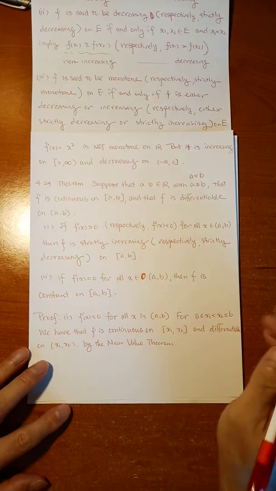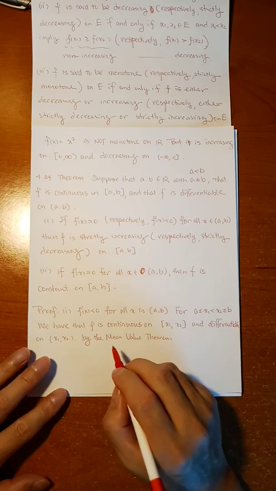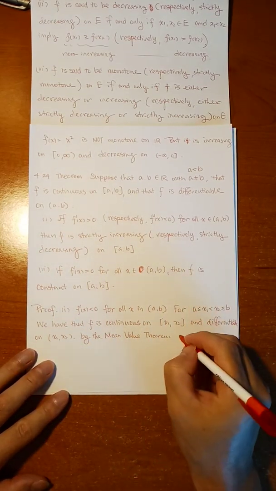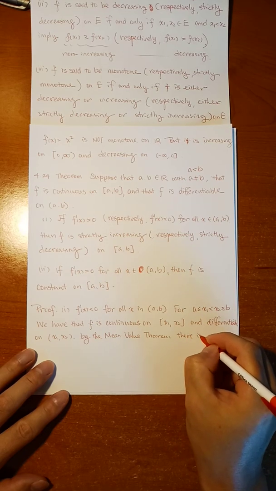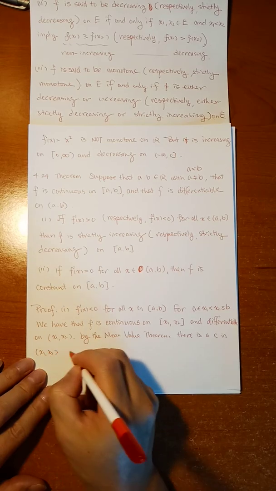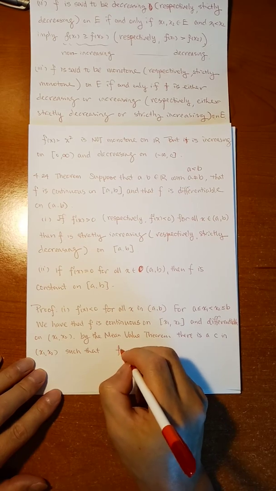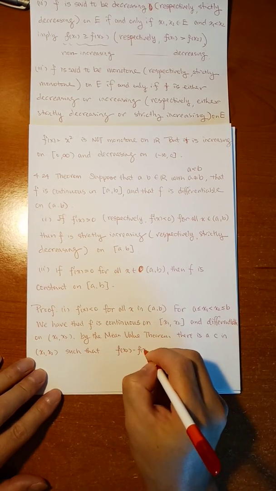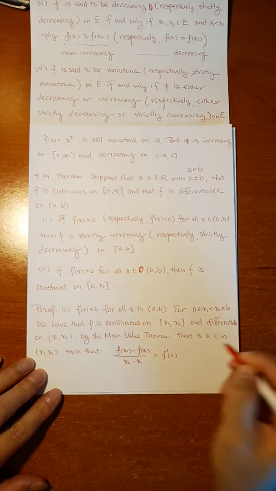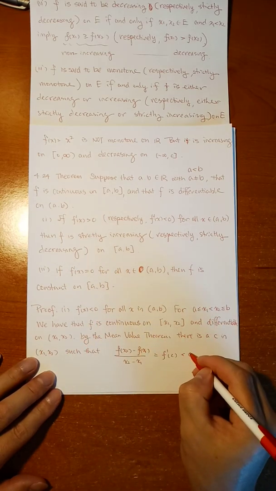Usually when we say mean value theorem, we don't include that two-function version. That is called the Cauchy mean value theorem. That's a strong version, but here we just use this regular version. By the mean value theorem, there is a c in the open interval (x1, x2) such that (f(x2) minus f(x1)) over (x2 minus x1) is equal to f prime of c, but we know f prime of c is less than 0.